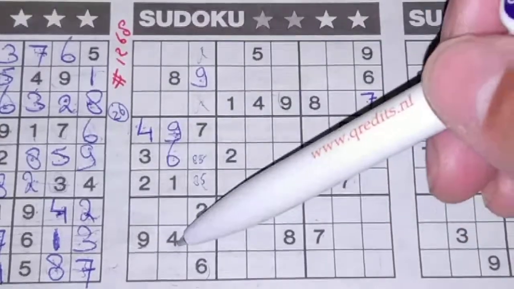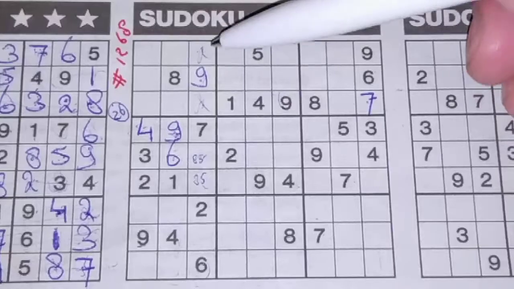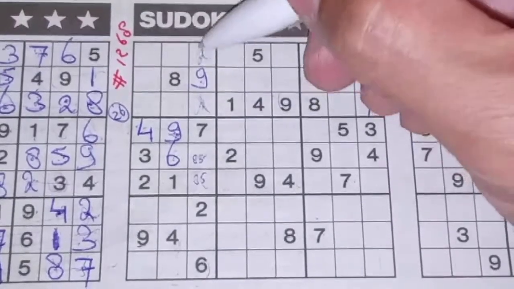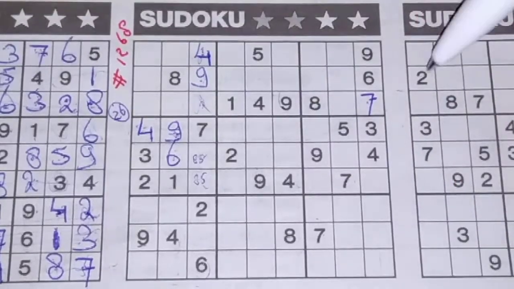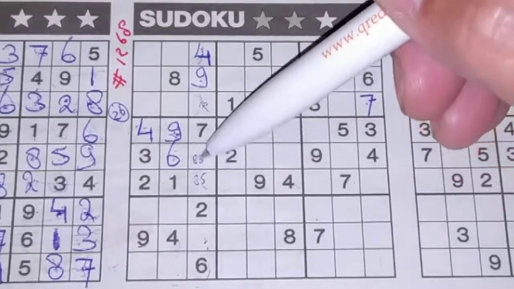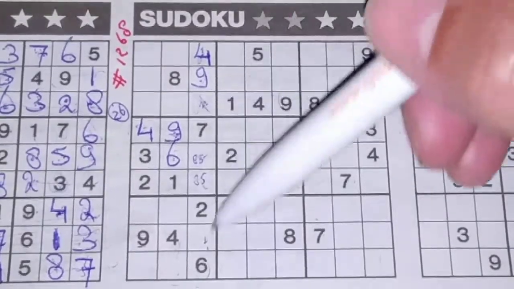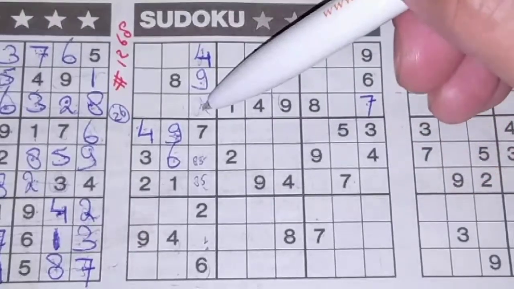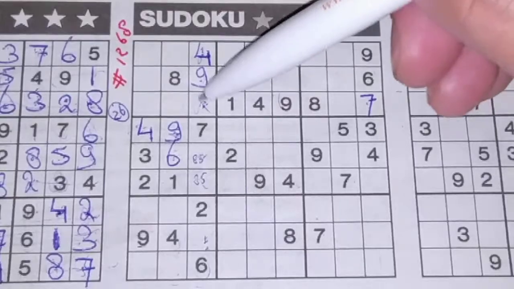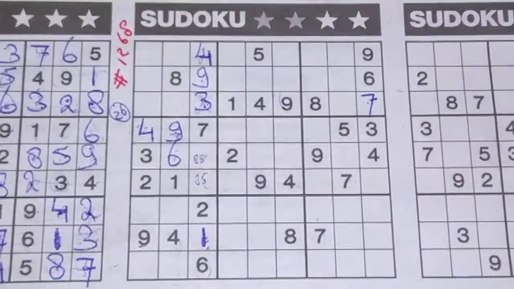4 in this column, 4 in the second column. So in the third column, the only 2 places for the 4 should be here or there. We see here 4, no 4 there, 4 should be here. 2 numbers left, those are 8 and 5. These 2 should be the 1 and the 3. 1 and 3 are missing. We see here 1, so no 1 there. 1 should be here and the 3 goes there.